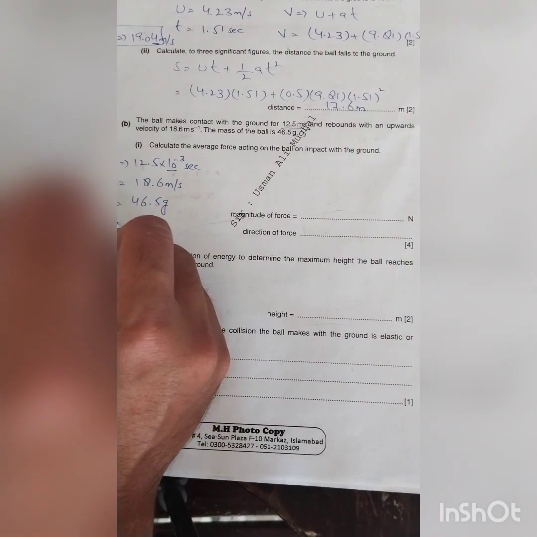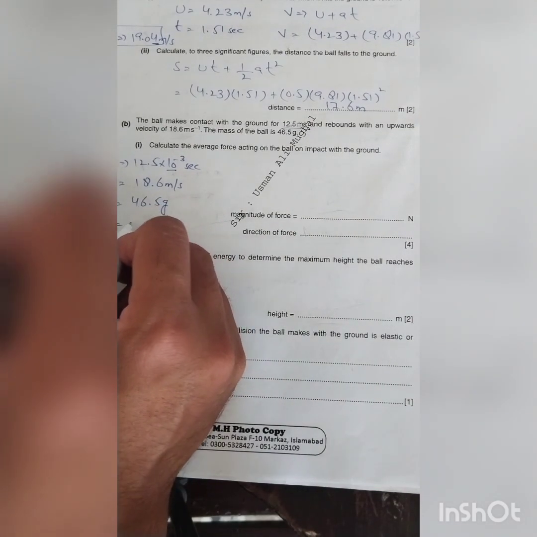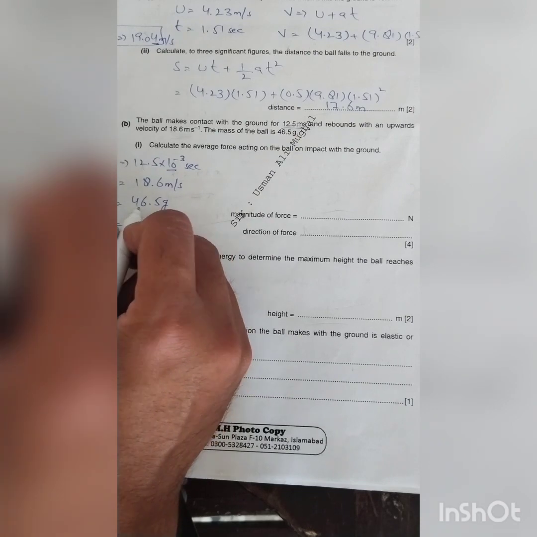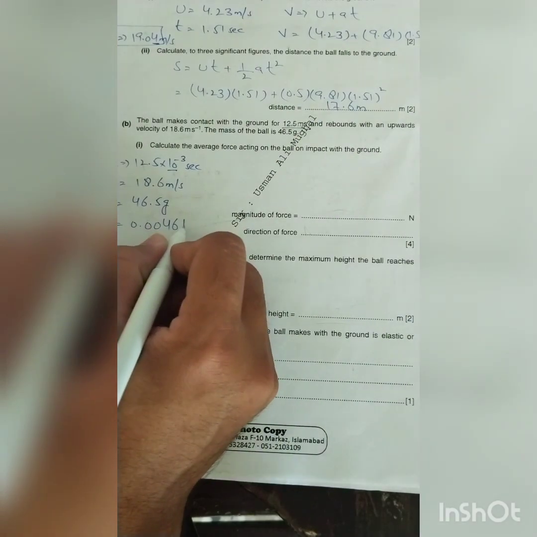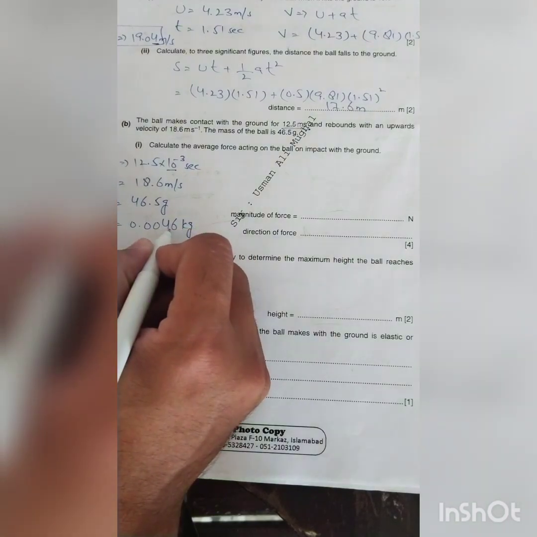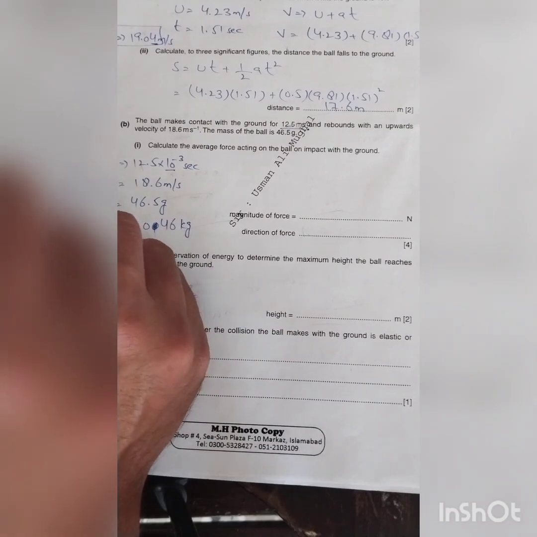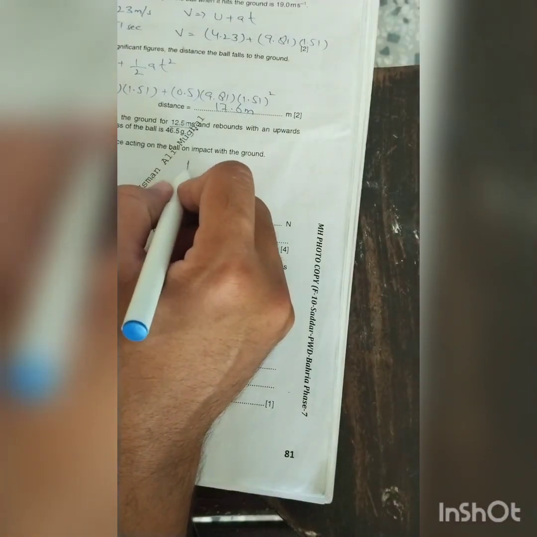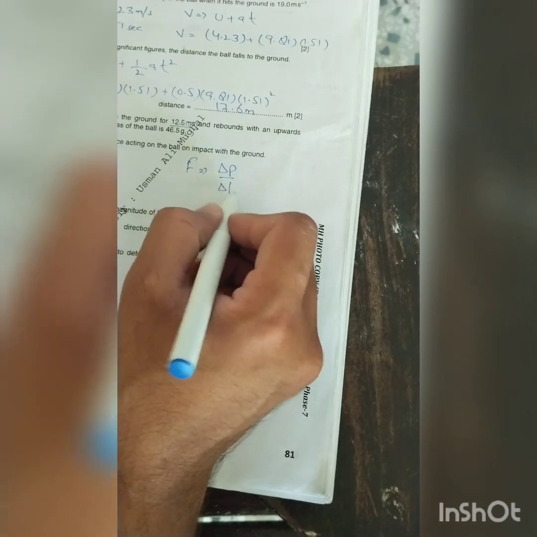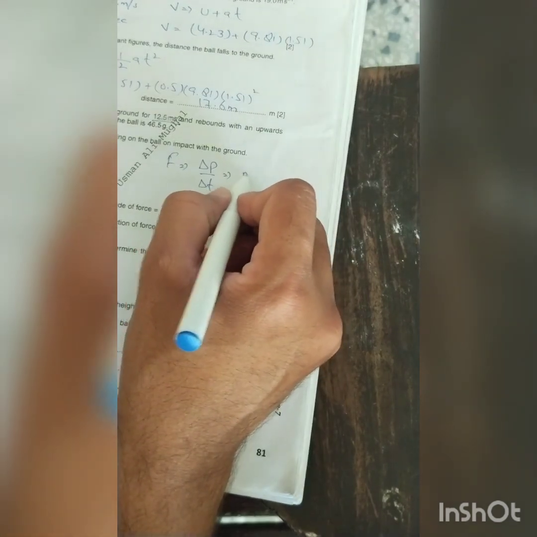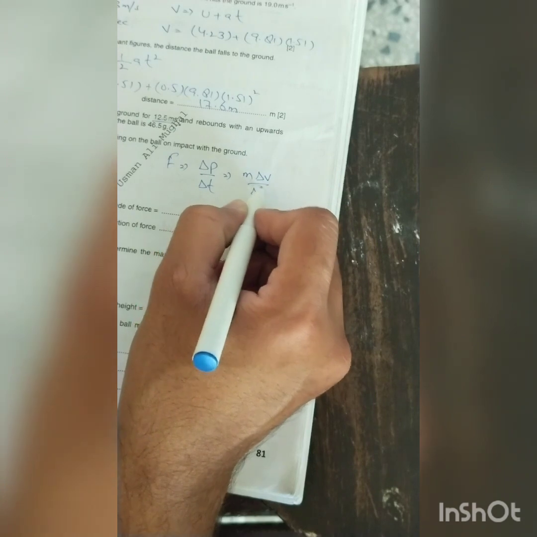To convert this mass into kilogram, we divide by 1000. So the mass is 0.046 kilogram. Now we can calculate the force, as we know that force is equal to delta p over delta t. So delta p is m delta v, divided by delta t.